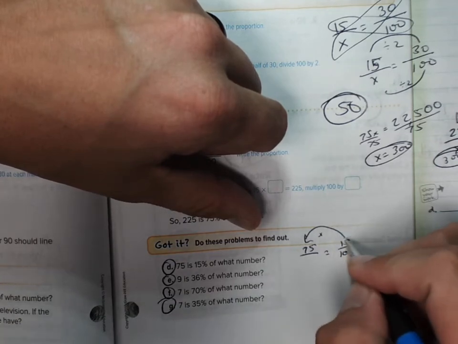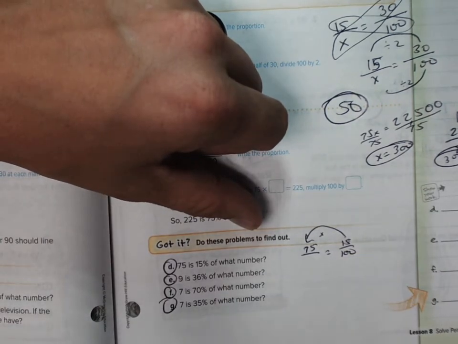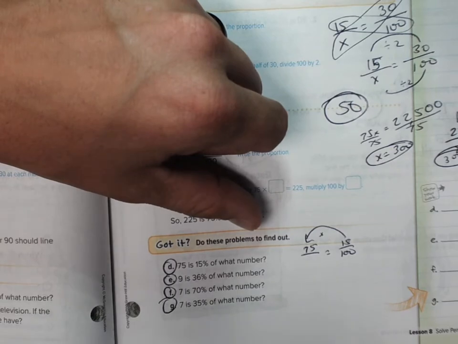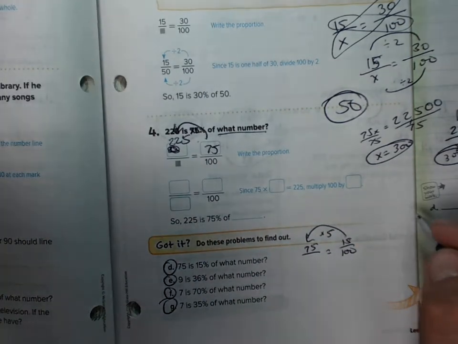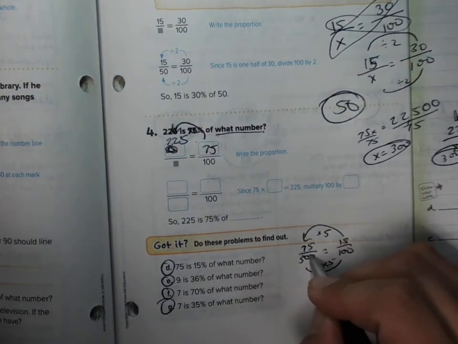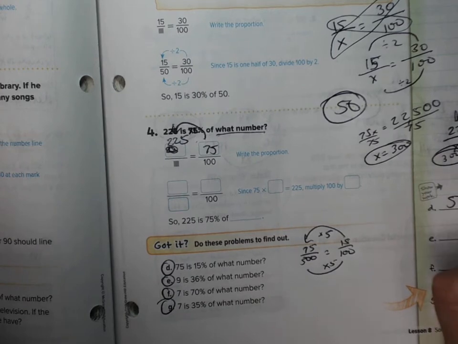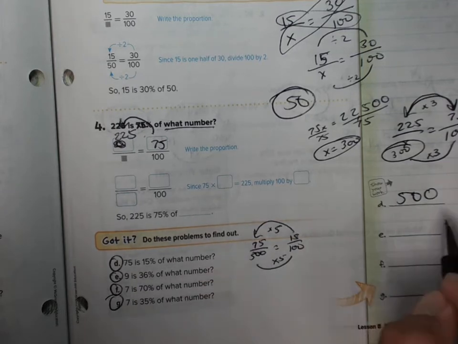No. Let me see, 75 divided by 15 is 5. Why am I thinking 6? I don't know. So that was 5, so we got to do the same thing there, times 5. Well, that's 500. So D is 500. Okay, so 75 is 15% of 500.